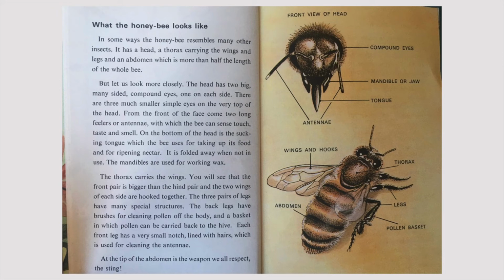Wow, there's a lot of information there on that page, so a really good thing to do here would be to pause the video and look at the page on the right hand side, which has the illustration of the bee and all the descriptions of what we have just spoken about. So see if you can find the feature on the picture of the bee and then link it up to what that feature or body part actually does.